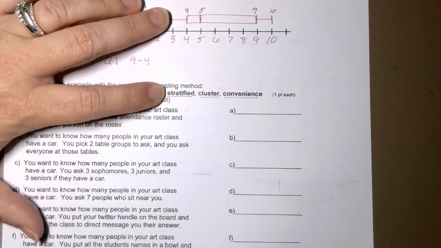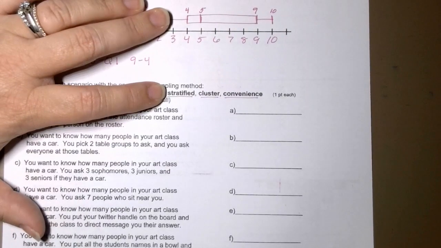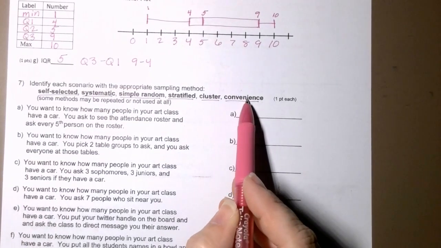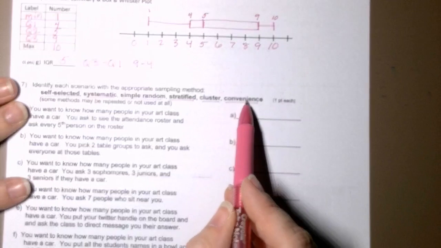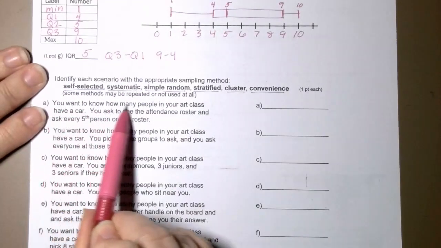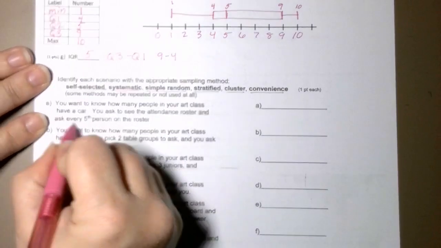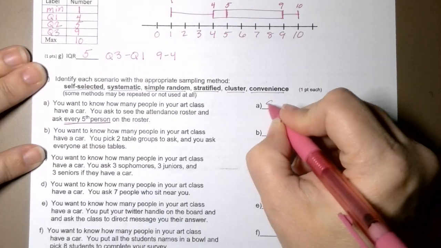Stratified and cluster. What's the difference between stratified and cluster? In both cases, they're split up into groups, right? Stratified is taking a little from each group, whereas cluster is just picking a few groups and taking those whole groups. And then convenience, asking the people that are easiest to ask, right? So, you want to know how many people in your art class have a car. You ask to see the attendance roster and ask every fifth person. That would be?